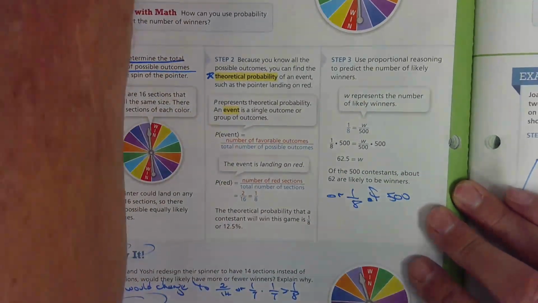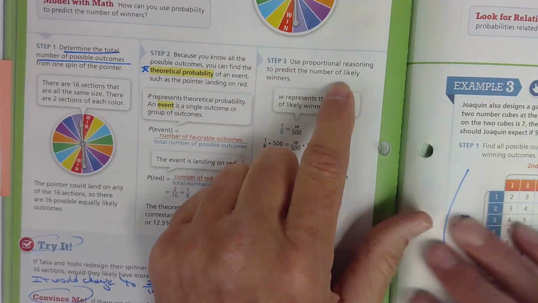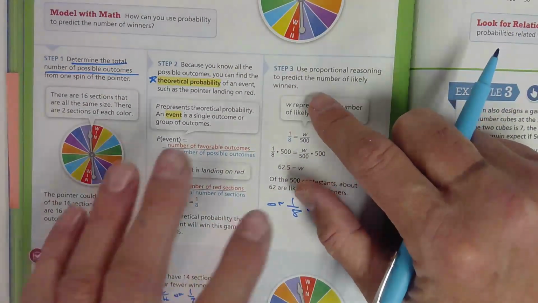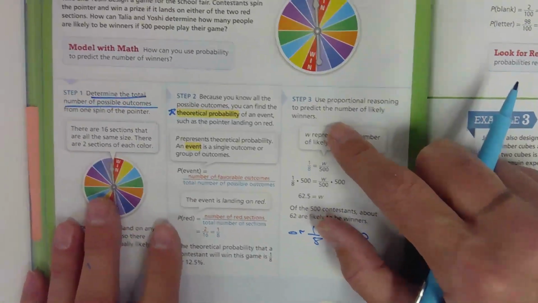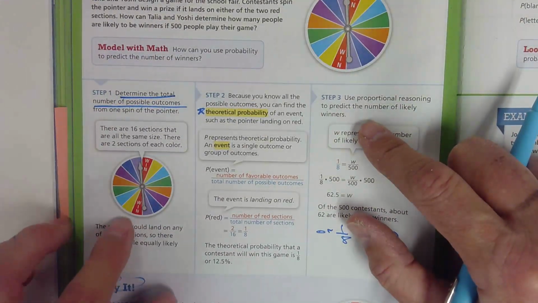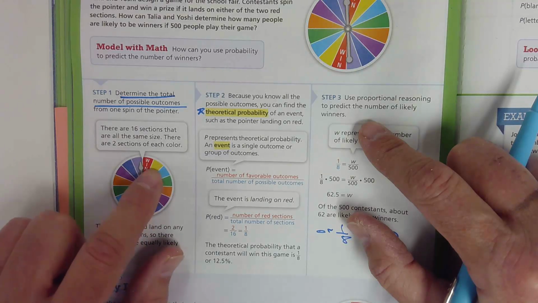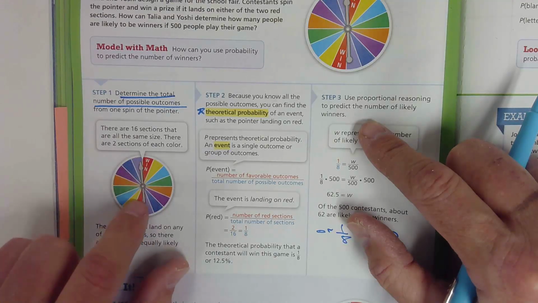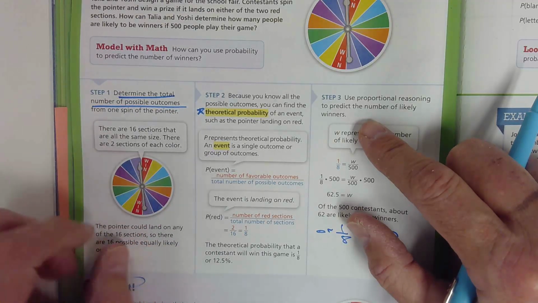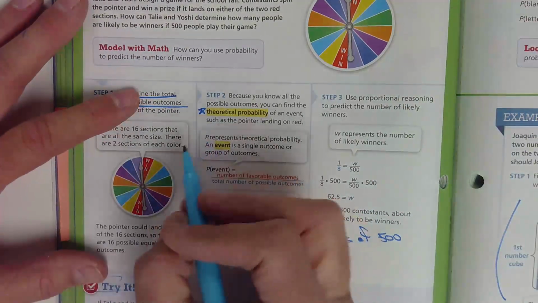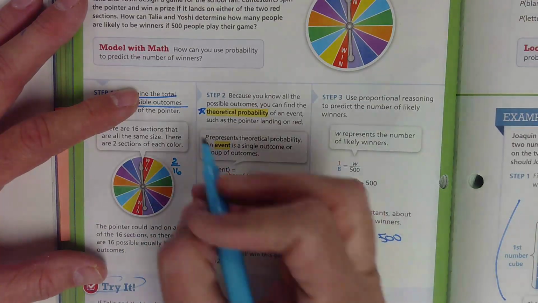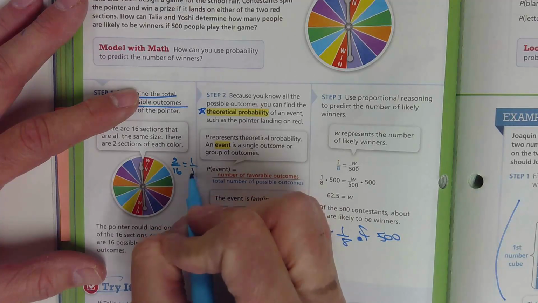And it says use proportional reasoning to predict the number of likely winners. So first off, let's say 16 people playing, well, that just doesn't really matter. We could look at it this way. There's 16 possibilities, and 2 out of 16 are the odds that will land on red, which would be the winners, and that can be reduced to 1/8.